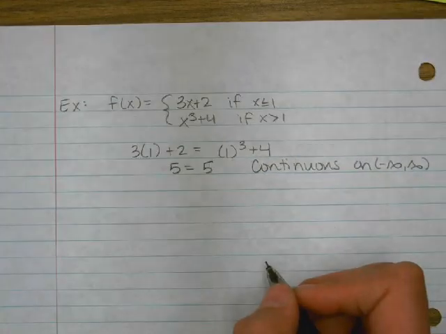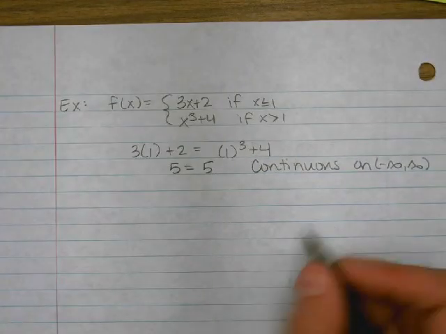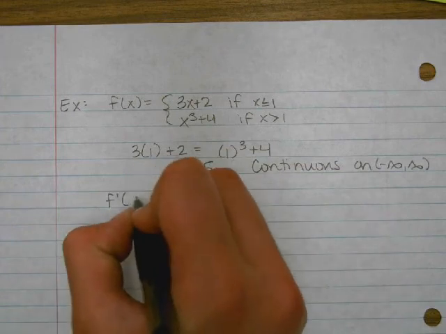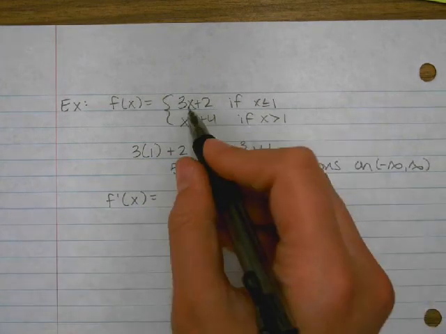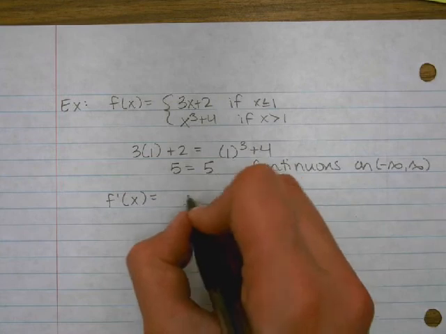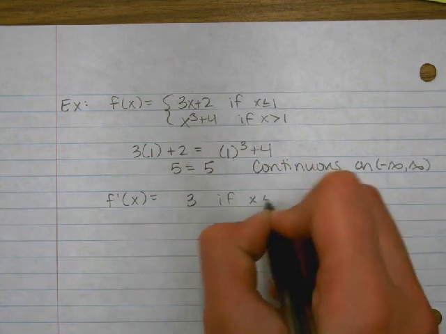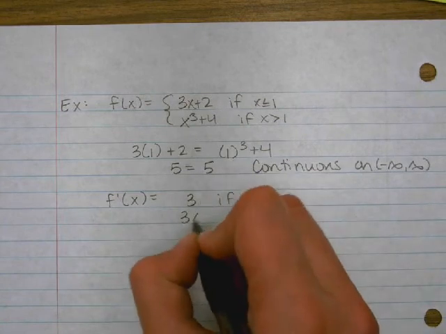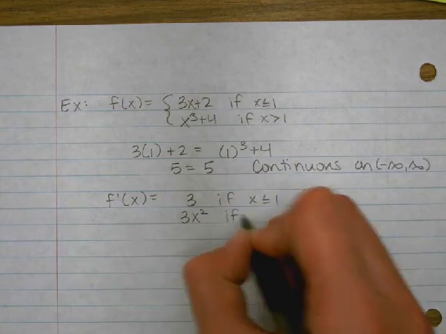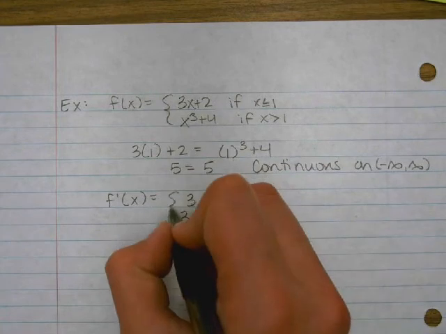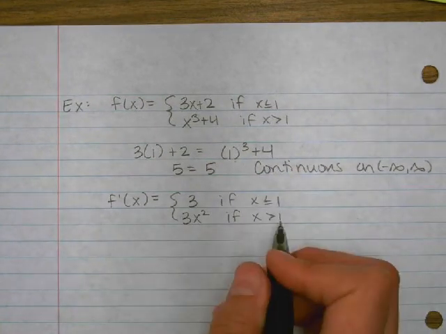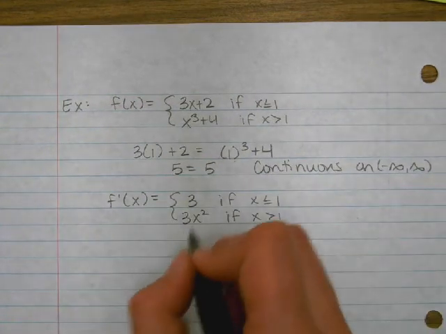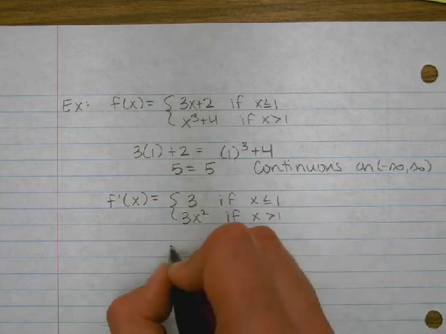on all real numbers. And then I'm going to go ahead and find the derivative. So the derivative of 3x plus 2 is just 3. The derivative of x to the third plus 4 would be 3x squared. And then again, 1 is where we're interested in the problem. So if I plug in 1 here, I just still have 3.